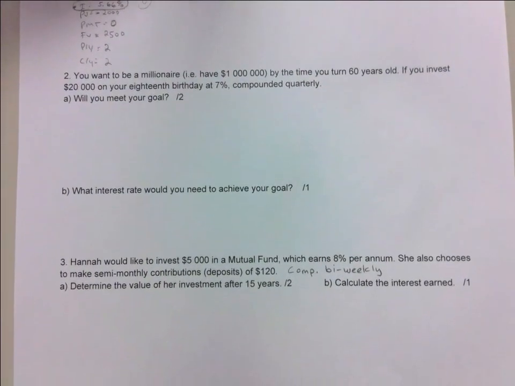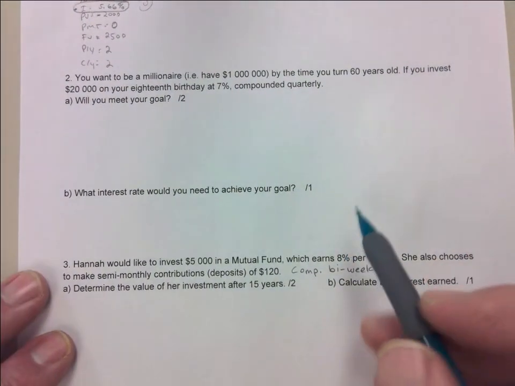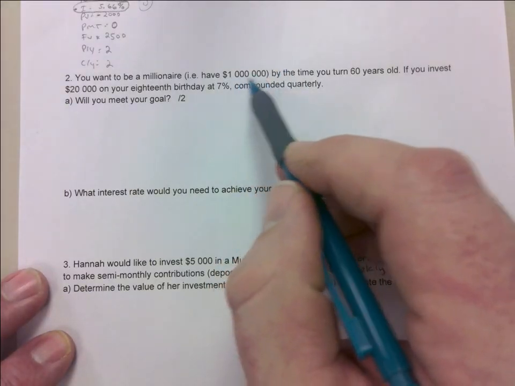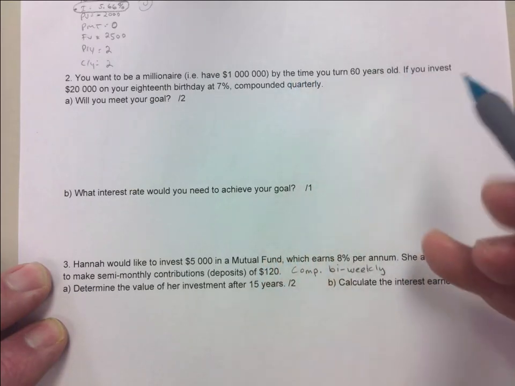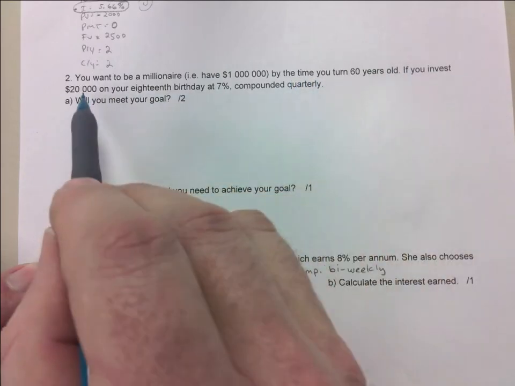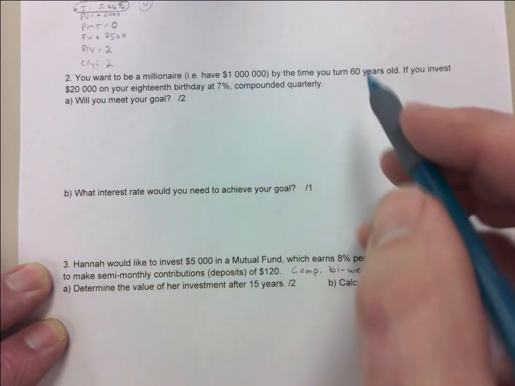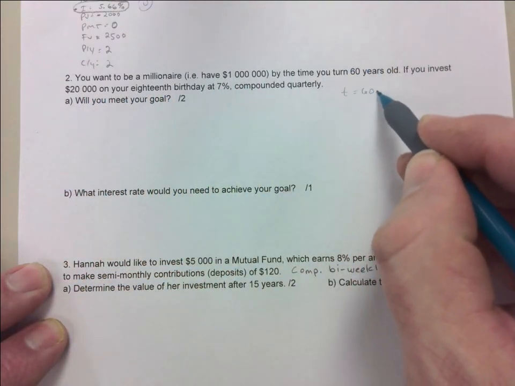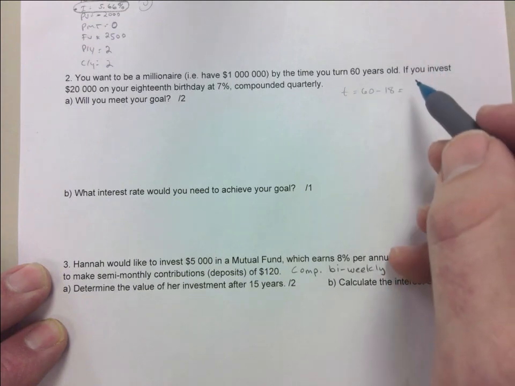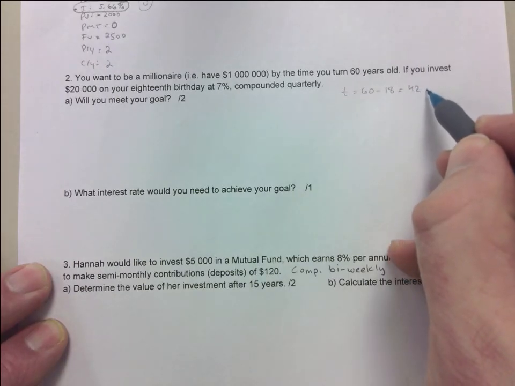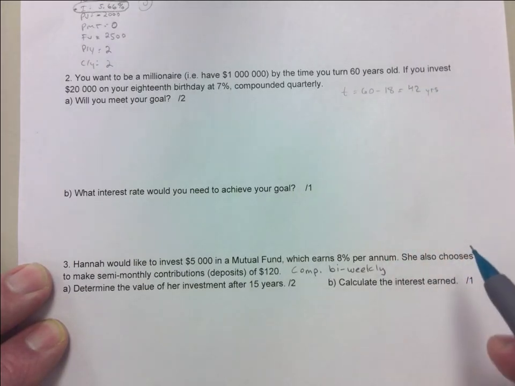You're learning, okay? Next, you want to be a millionaire, i.e. you want to have $1 million, right? By the time you turn 60, you invest $20,000 on your 18th birthday. So let's do the time here real quick. Right, so we've got 42 years. 42 years are going by in this case, right?